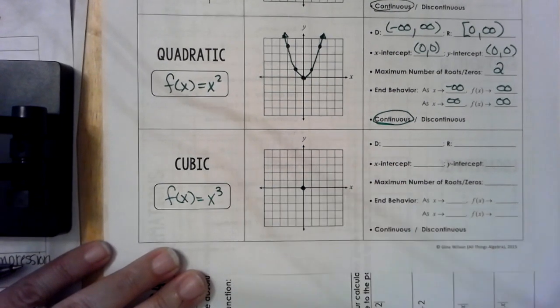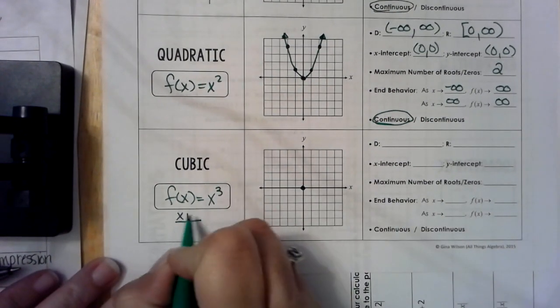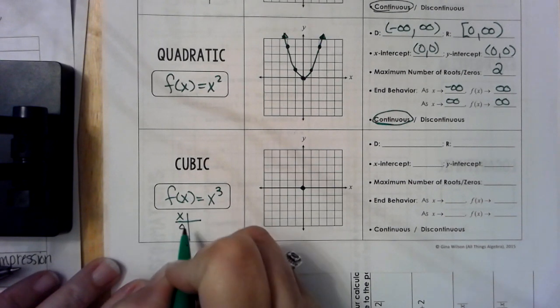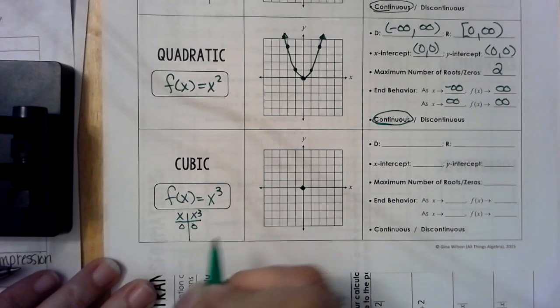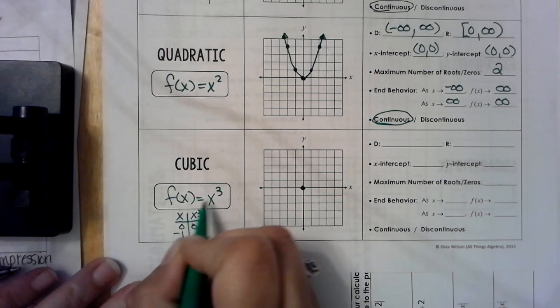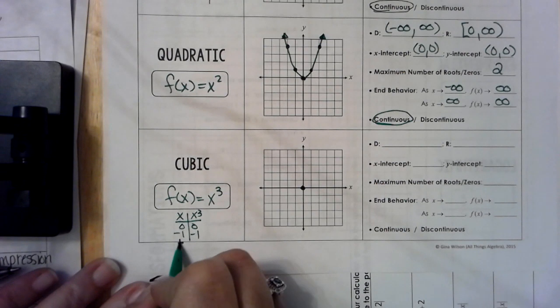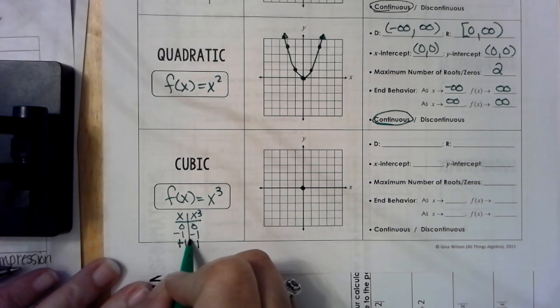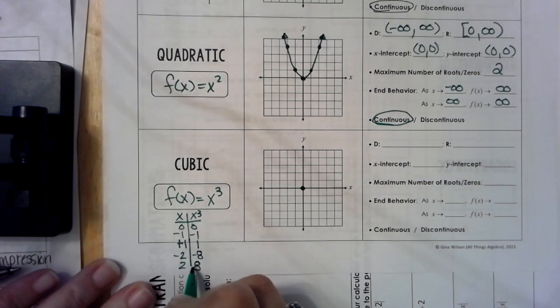So always start at the middle. So if I did a real quick t-chart, x is 0, y is 0 cubed, which is 0. Negative 1, put negative 1 in there, we get negative 1, and then we put positive 1, and we get 1. We kept going out, negative 2 and 2, we get negative 8 and positive 8.